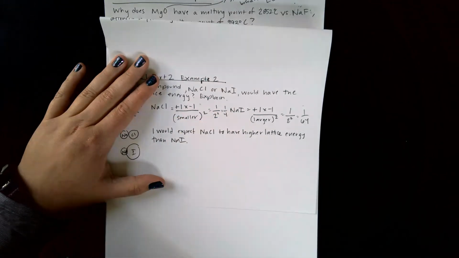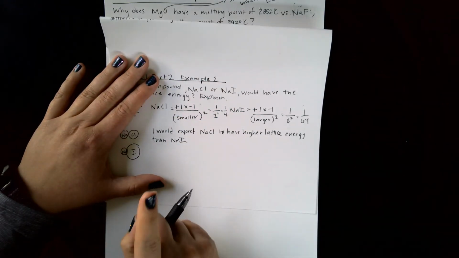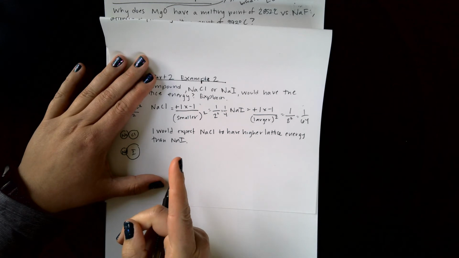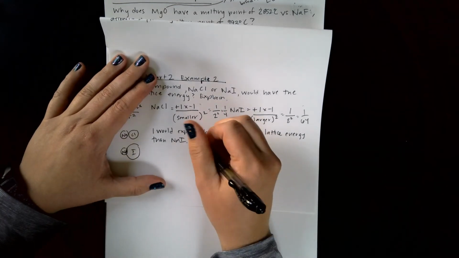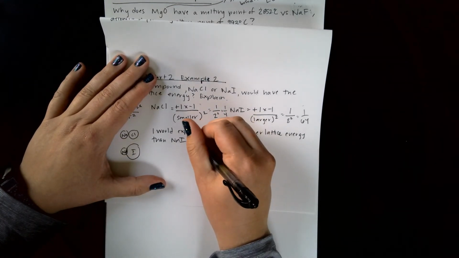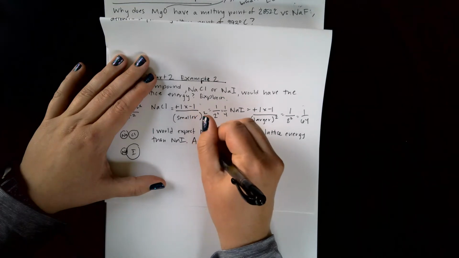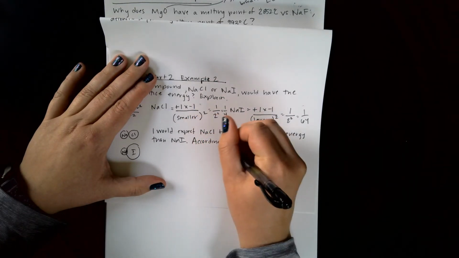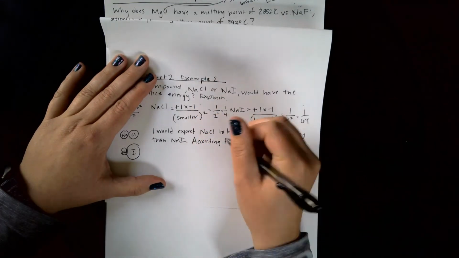The first thing we do is we answer the question. That's worth 1 point, and then the explanation always gives us the second one. So I would again go, according to Coulomb's law, they love to see that in there, but you have to use it correctly.